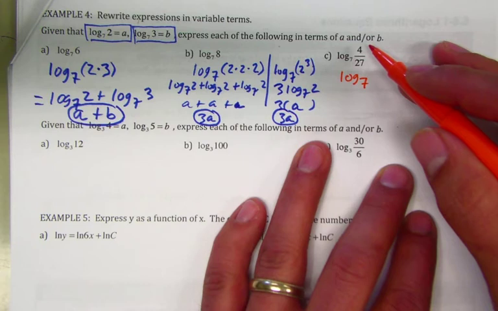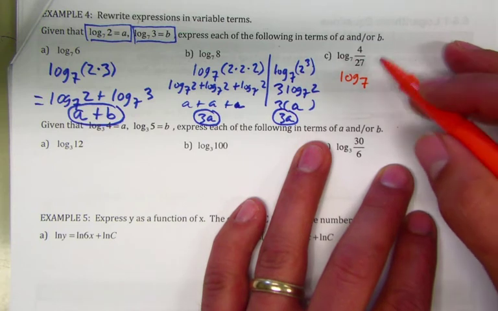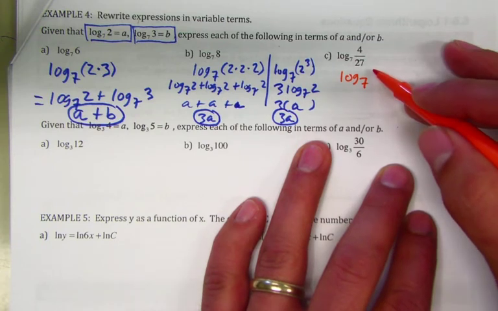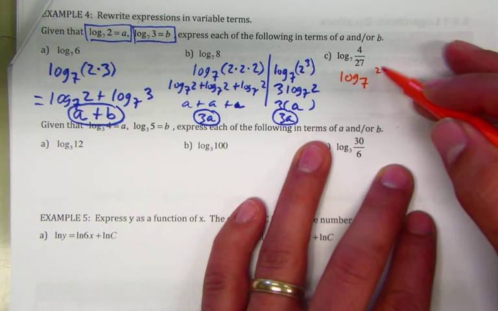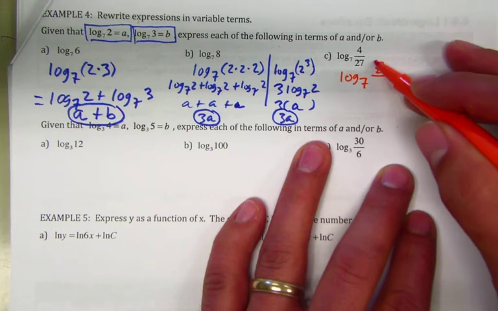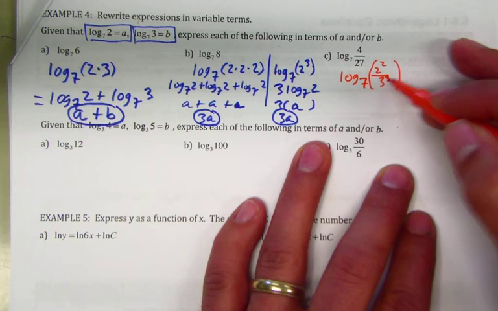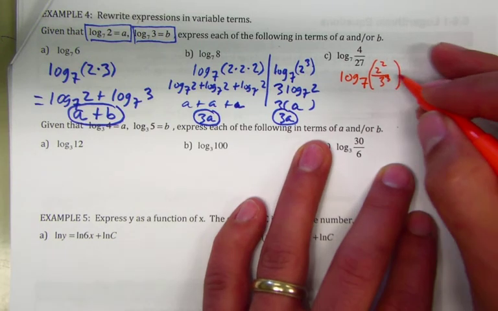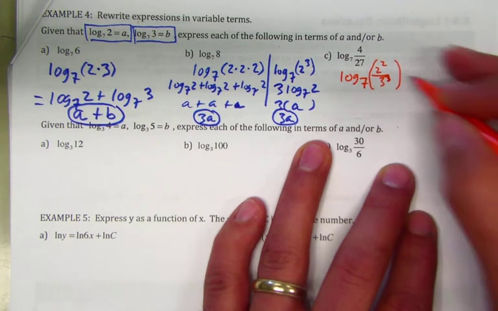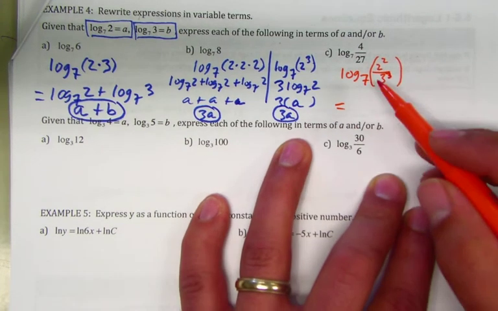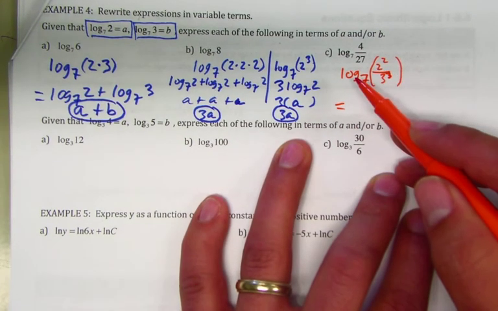What do we do with the 4? 2 squared, or 2 times 2? Yeah. What about 27? 3 cubed. I know that's what you meant. And so now we're going to use both of those properties for exponents and division, right?